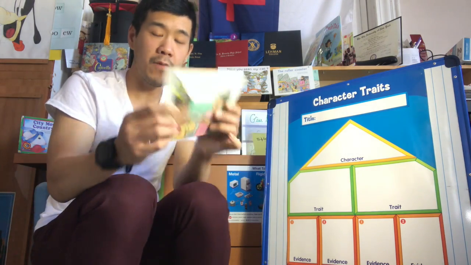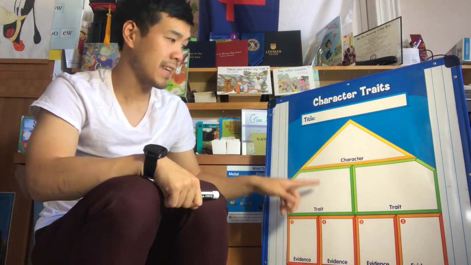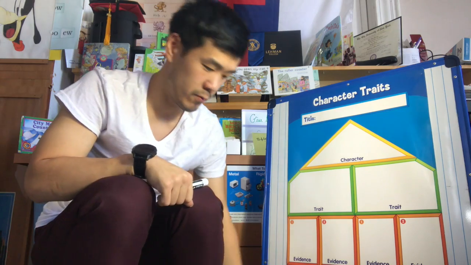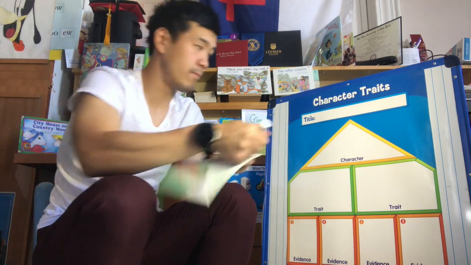So good. We have finished reading the book Magic Tricks. I'm going to choose a character to help me figure out the character trait in our story, okay? So what I'm going to do is put the title, Magic Tricks.